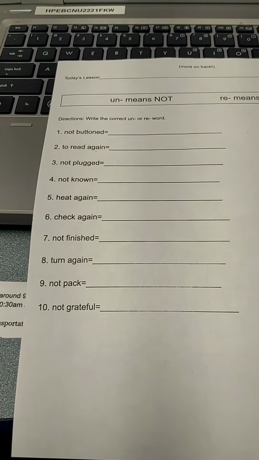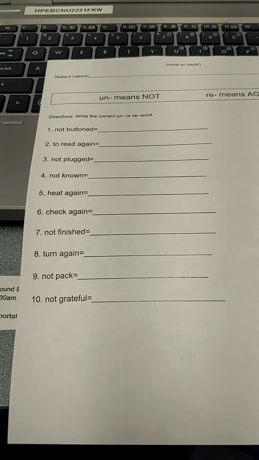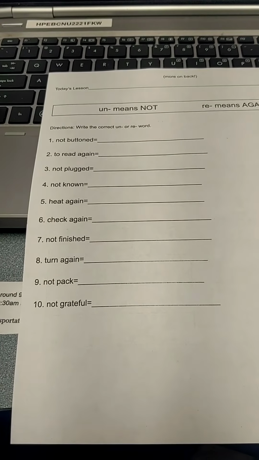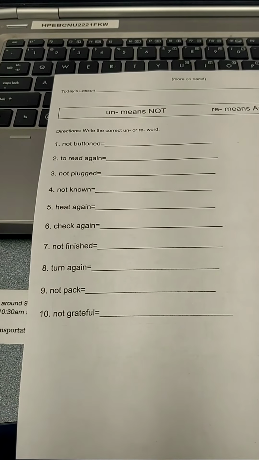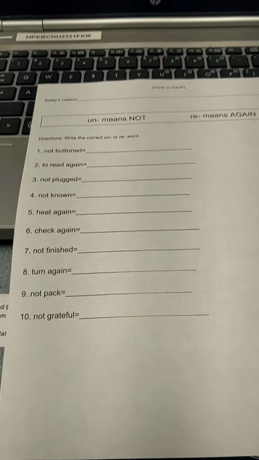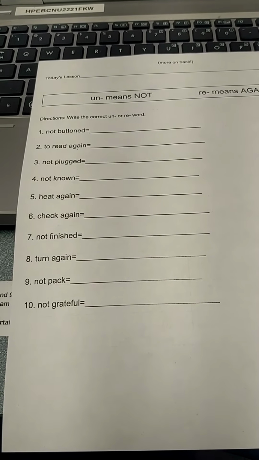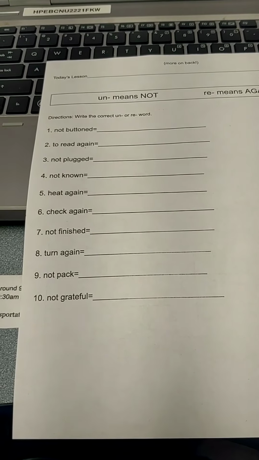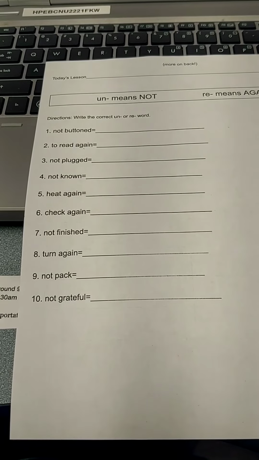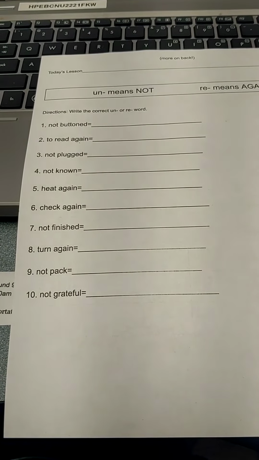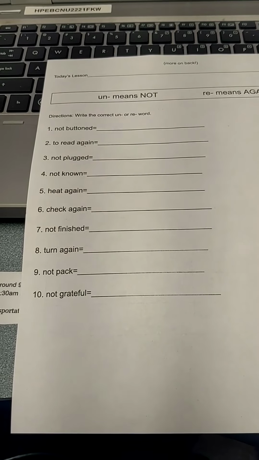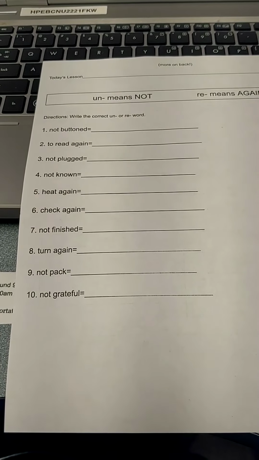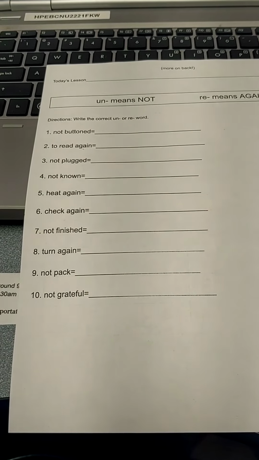So number 2, to read again. And sometimes when it has something like to read again, don't even worry about writing the word to. Just think of read again. Number 3, not plugged. Number 4, not known.